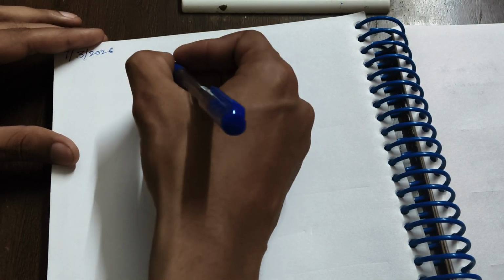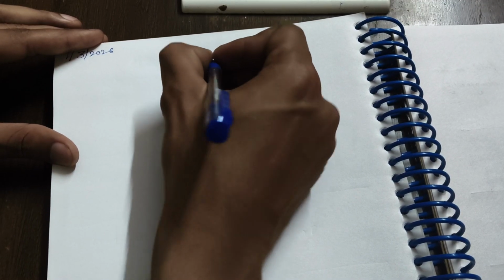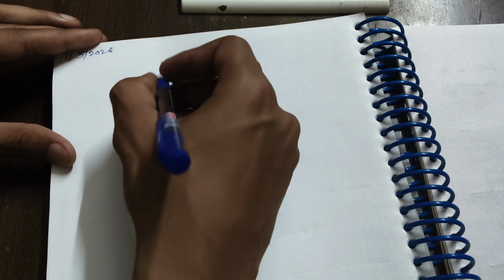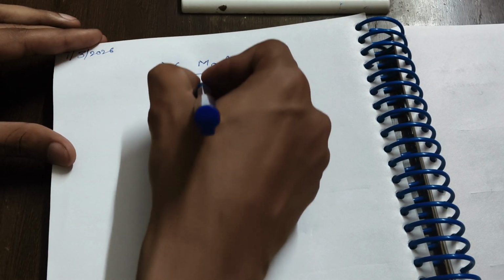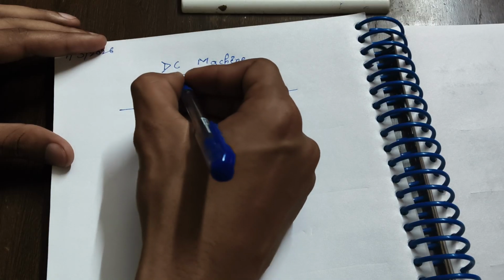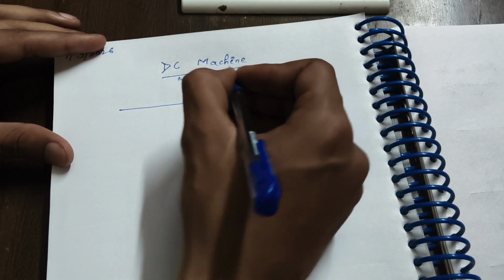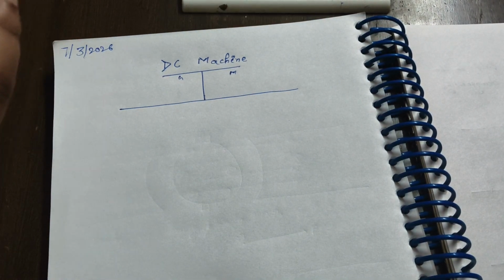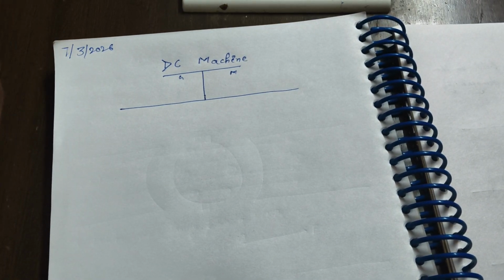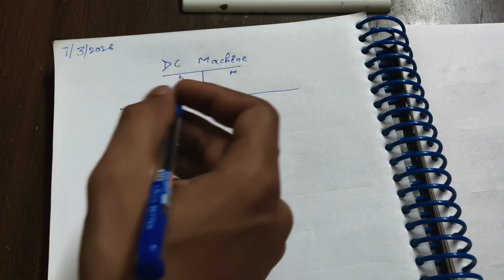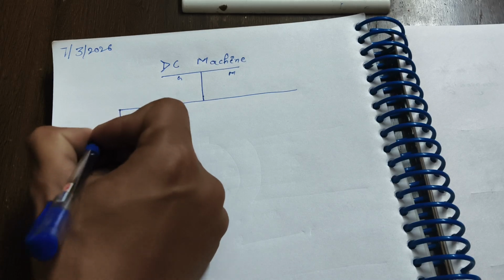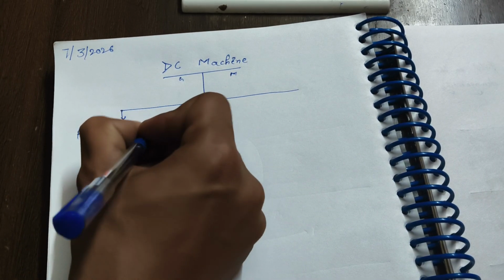For the first case, let this be a DC machine. It is divided into two parts. Let the DC machine be a generator or motor, but we are discussing the main parts, the main distribution. So firstly we are neglecting whether the machine is a DC generator or motor. We will discuss just the DC machine. There can be two types of DC machine. The first one is the permanent magnet DC machine.